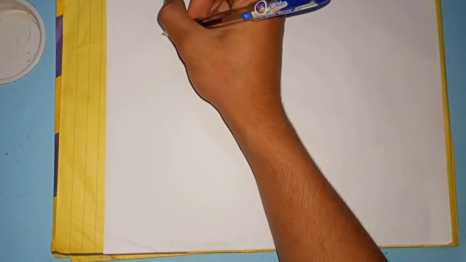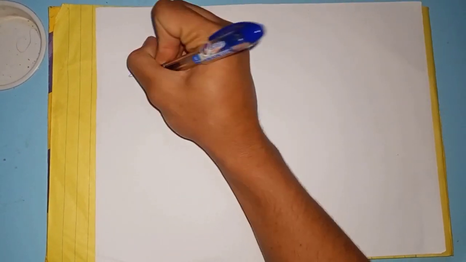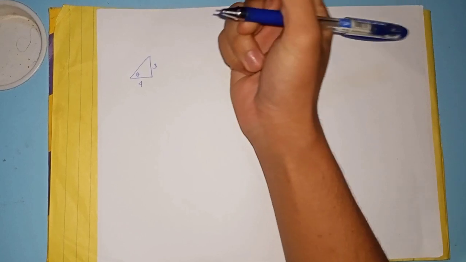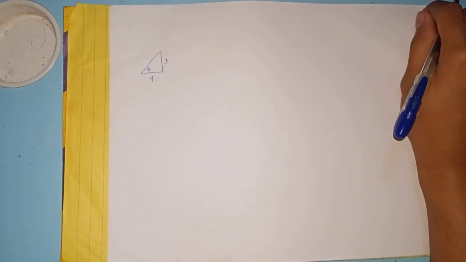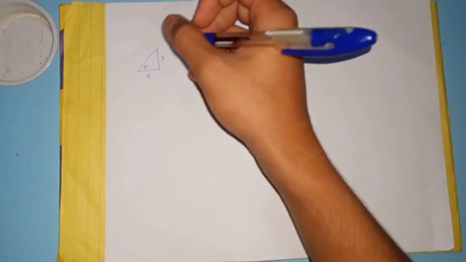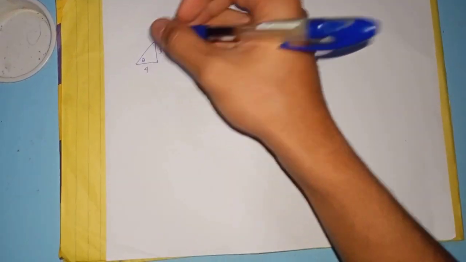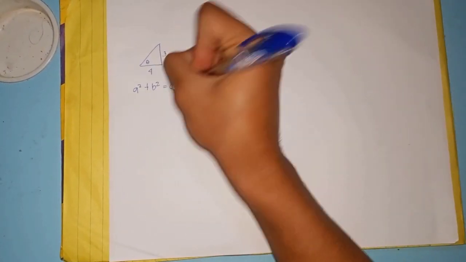So, the given here is 3, 4. We have the value of the opposite and the adjacent. So we have here 3 and 4. Before we find the 6 trigonometric functions, we first find the hypotenuse, or the C. To find C, we need to use the Pythagorean theorem. So we have here a squared plus b squared is equal to c squared.